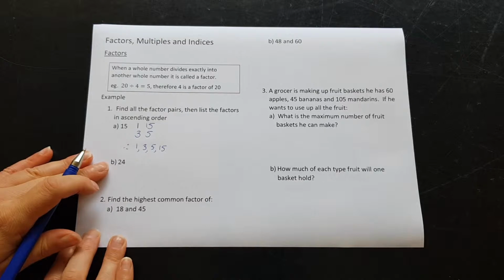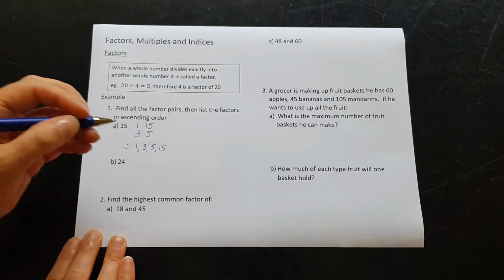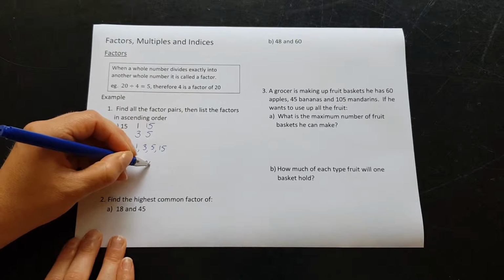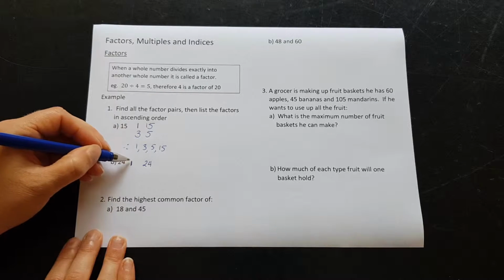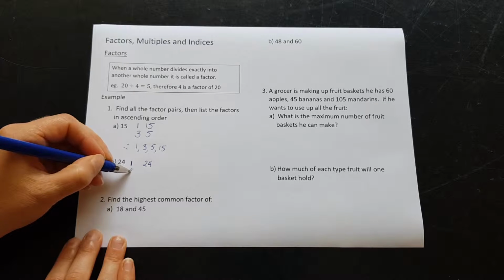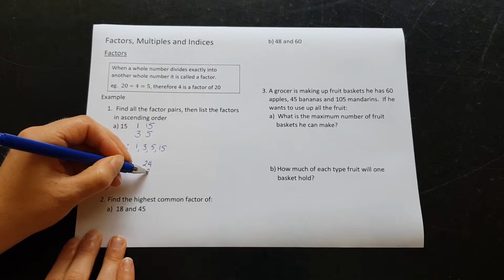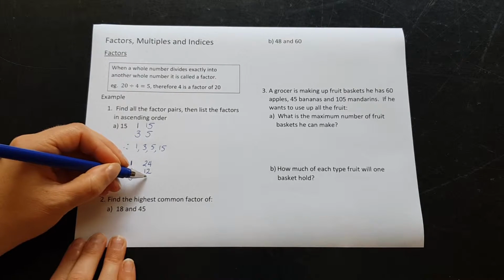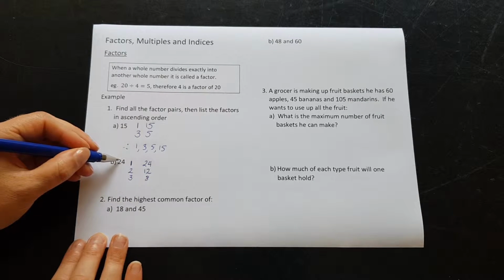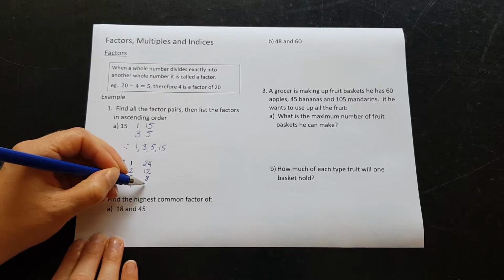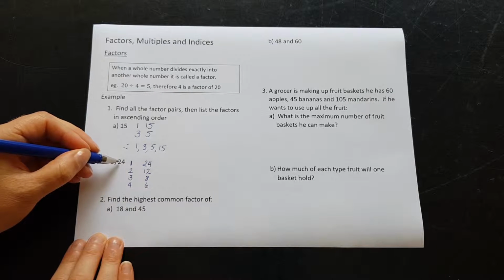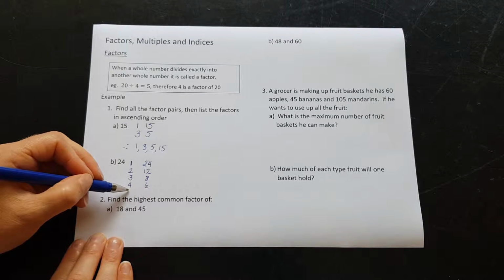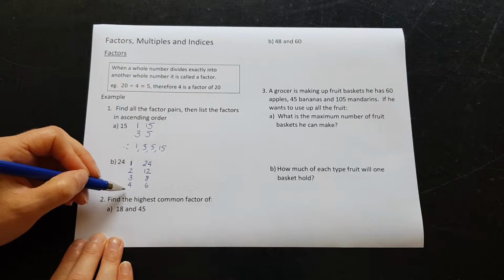Let's try that again for 24, listing all the factor pairs. So 1 and 24 is our first factor pair. Increasing, we would go to 2. 2 times 12 gives us 24. Going on to 3, 3 times 8 gives us 24. Moving on to 4, 4 times 6 gives us 24. And these numbers are getting pretty close together now. The only thing left to try is 5, which is not going to work.